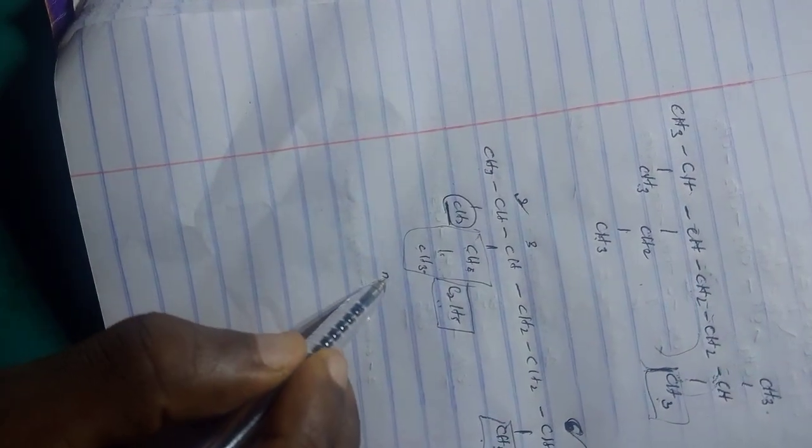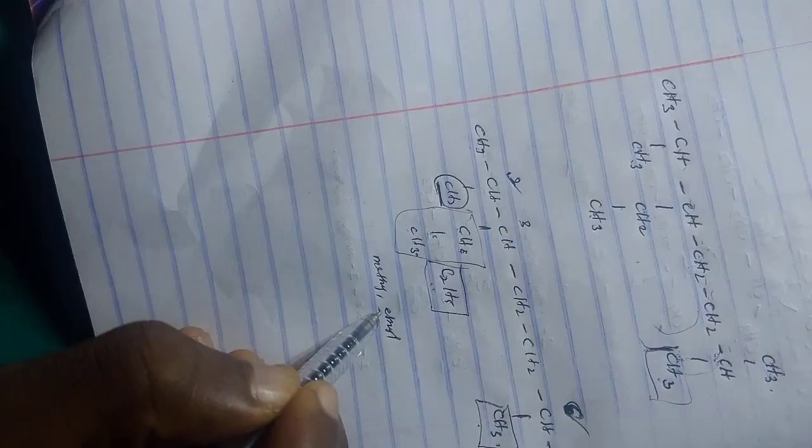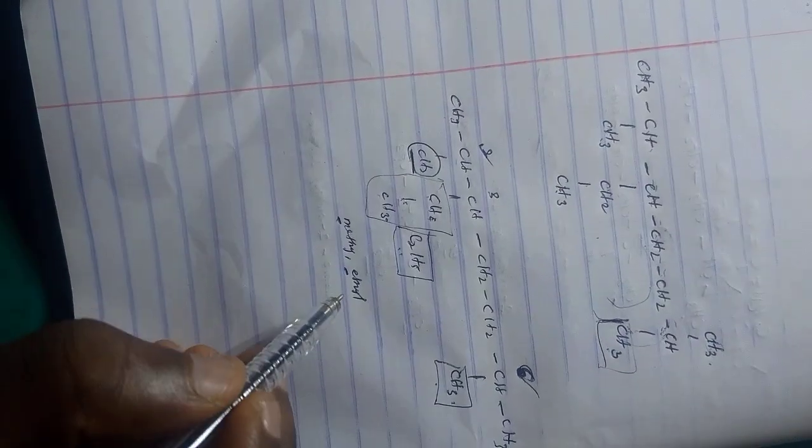Now I know that's the mistake some of you make, but it is not correct. You know that methyl and ethyl, ethyl will come before, that's E will come before what? M. So if I'm arranging according to the alphabet, I believe you get this. So that means ethyl will come first.